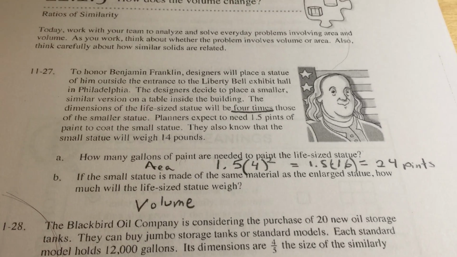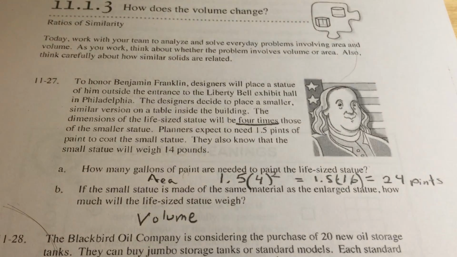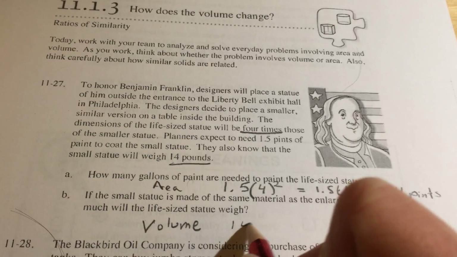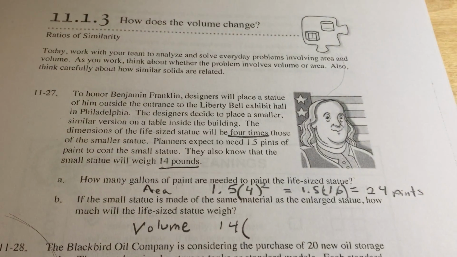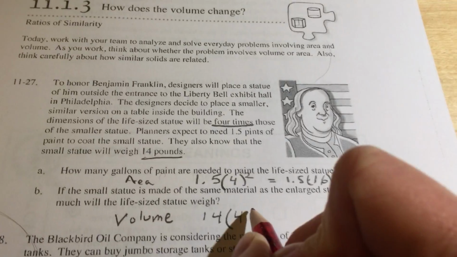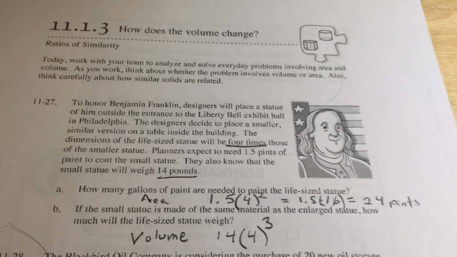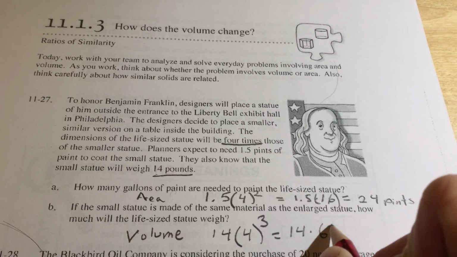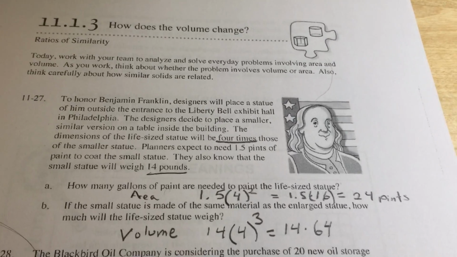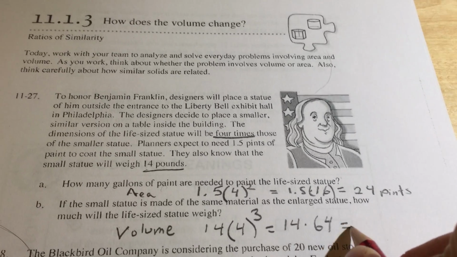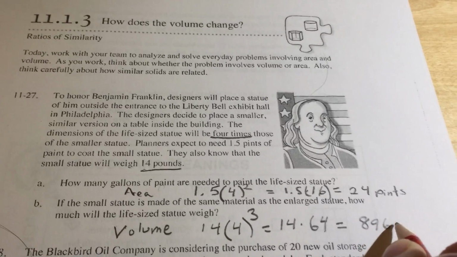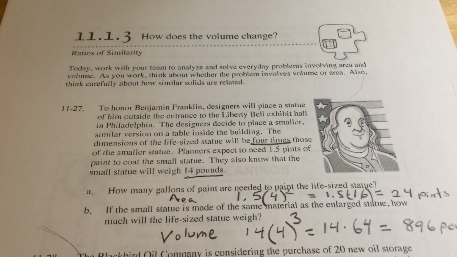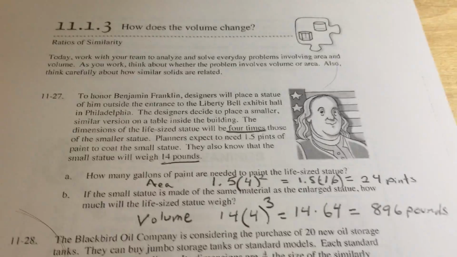So again, if you look at your ratios of similarity, we are going to take how much our statue currently weighs, which is 14 pounds. So I'm going to start off with 14, and multiply it by my ratio. My ratio again is 4 times as large, so I'm going to multiply by 4 to the power of 3. So this will be 14 times 64. Grab a calculator, and you should get 896 pounds. So that's how much the new statue is going to weigh. Again, a little bit different than how much paint is going to be needed.